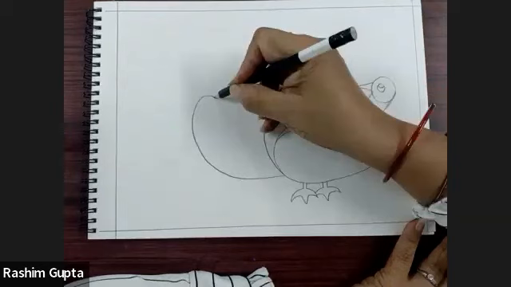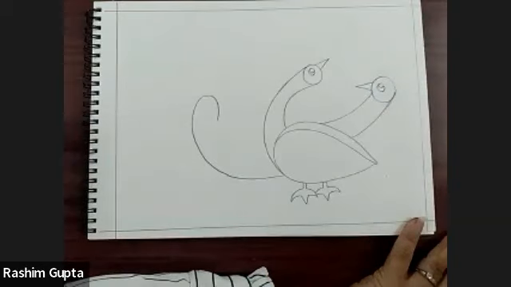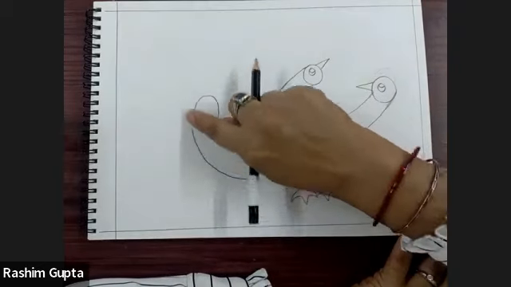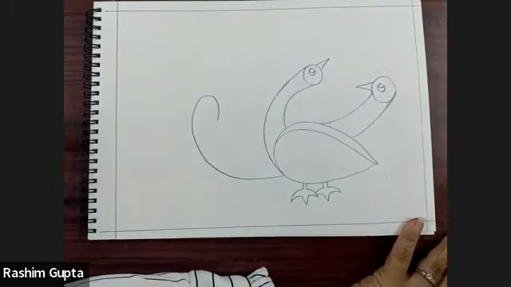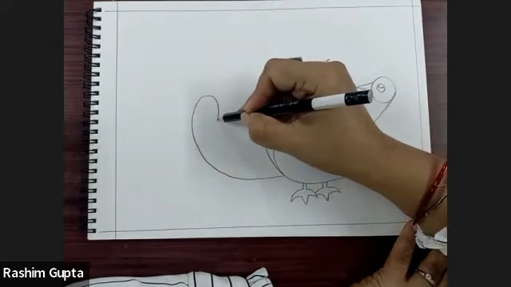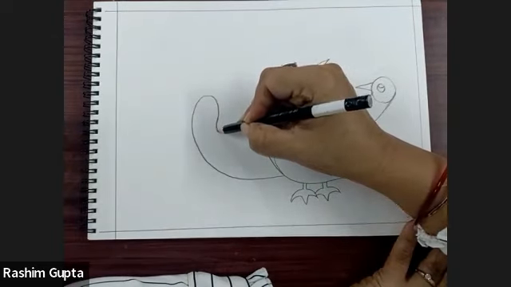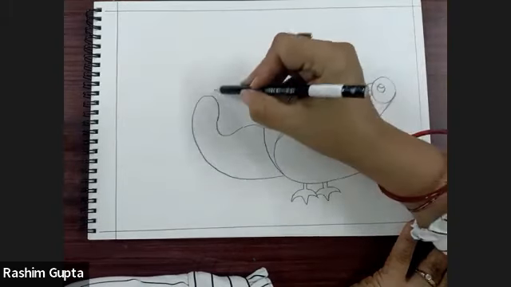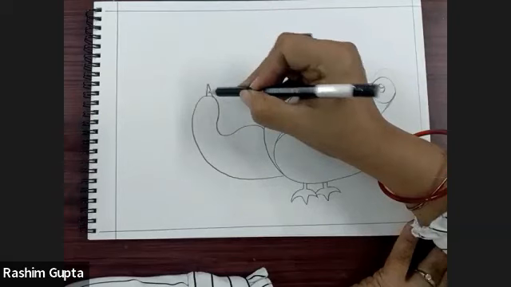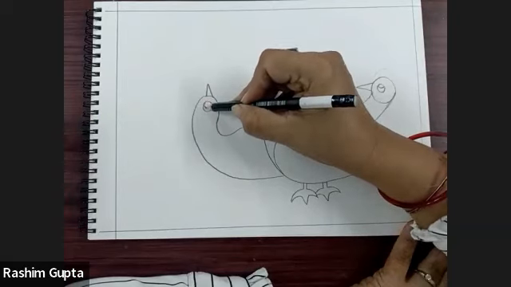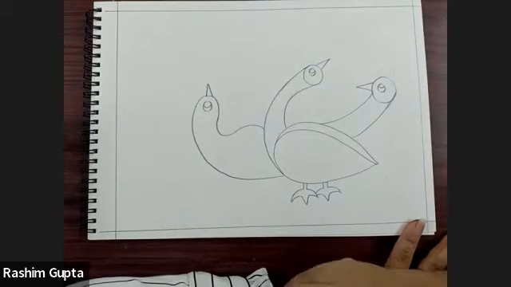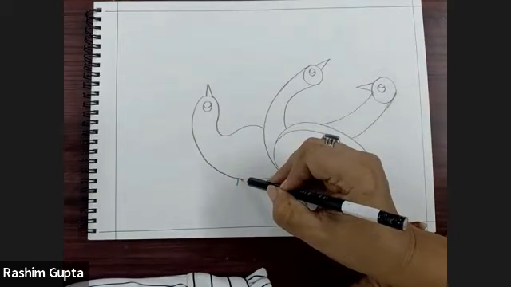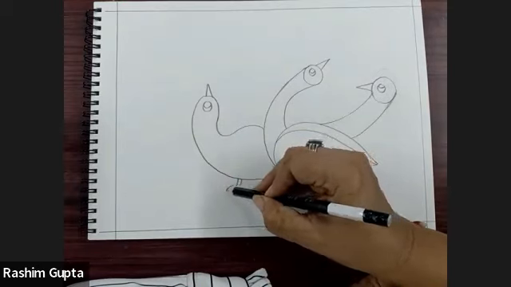And bring it down like this, an upside down U. See, it is going flat, then taking a turn, and then an upside down U. Now after this, here, take a turn and then make a curvy line. And then the beak is looking towards the upper side, here, eye, and the eyeball. And the same way which we did over here, legs and the feet.